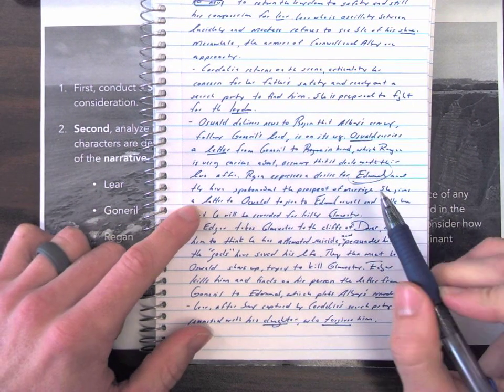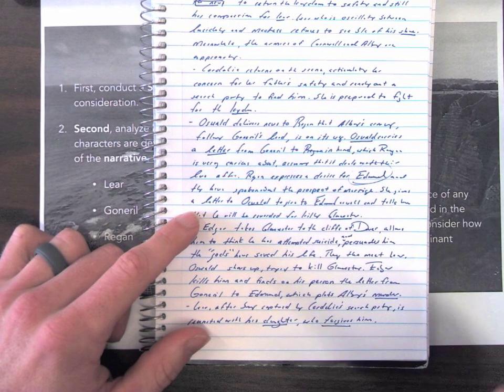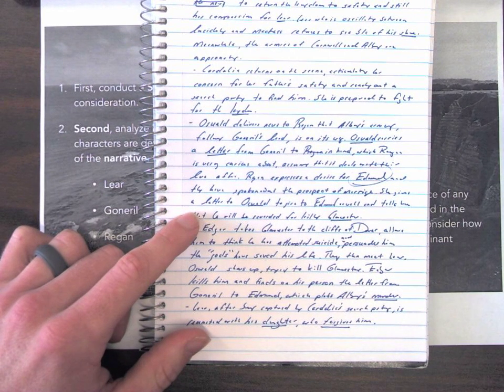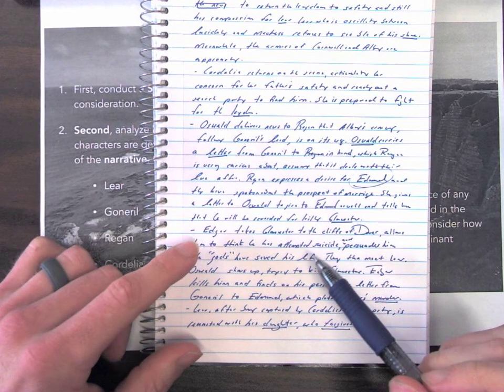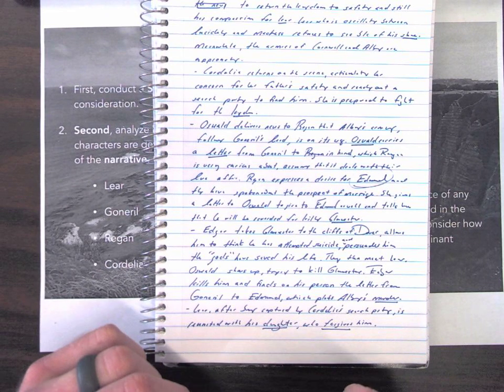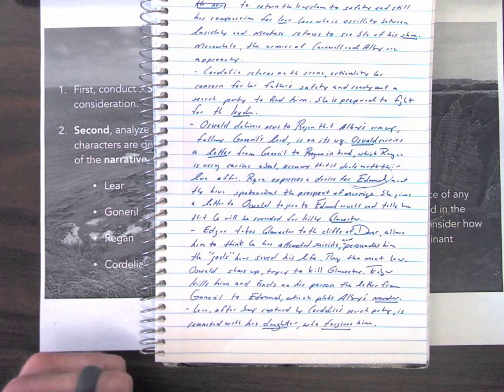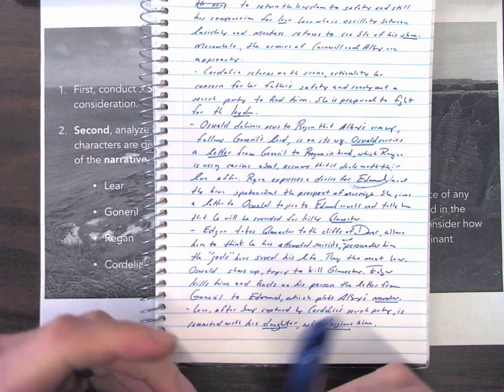Okay, so Regan then says, "Well, I am going to marry Edmund. Not Goneril. I'm going to marry Edmund. And if you see Gloucester, by the way, I'll give you some money if you kill him. Because he needs to be dead, so that Edmund and I can get married, and he can have the title of Earl of Gloucester."